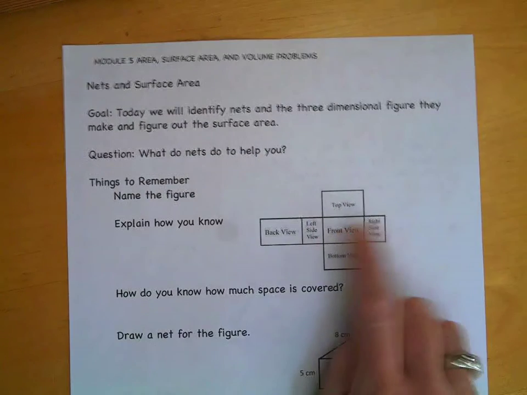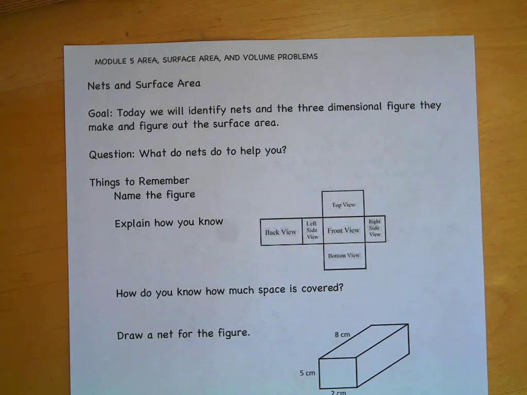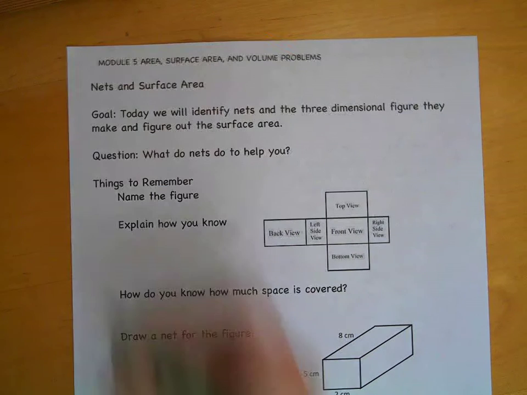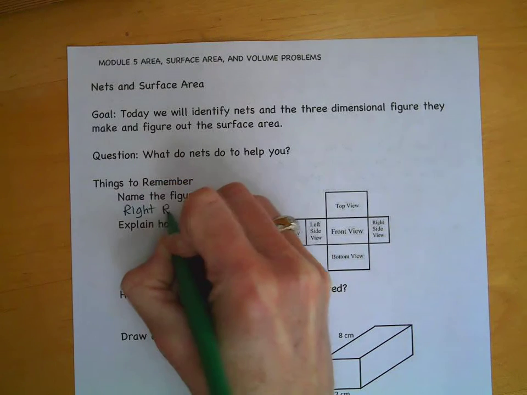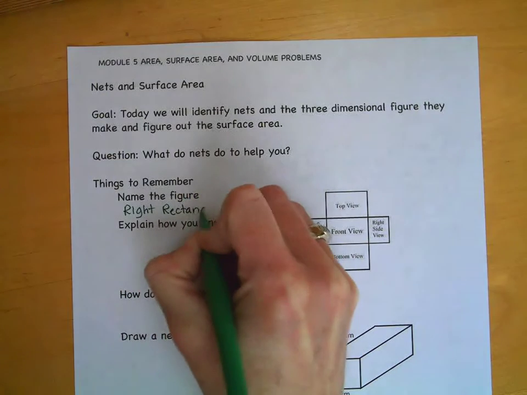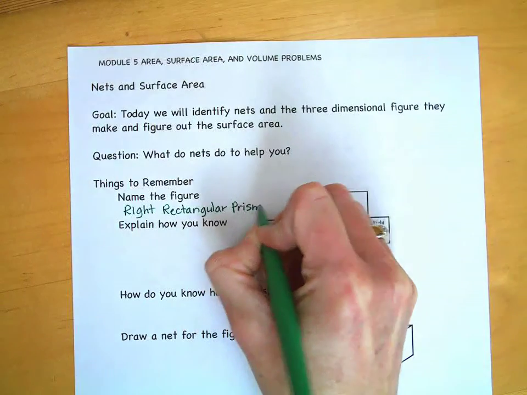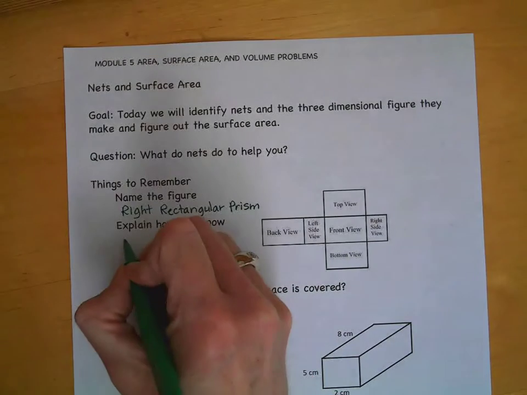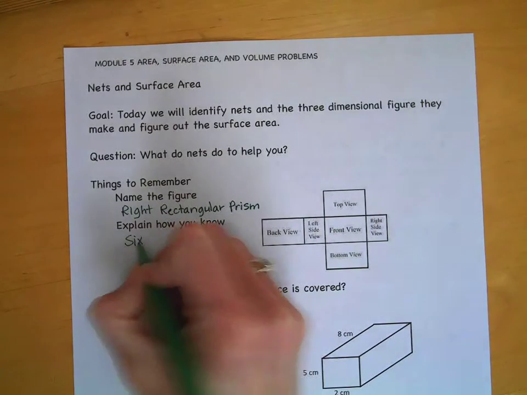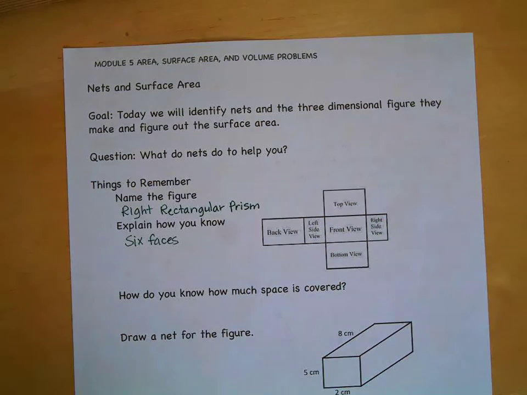So since I have 1, 2, 3, 4, 5, 6, I know that this figure right here is a right rectangular prism. So we're going to put right rectangular prism because that's what this net is, okay? And then it says, explain how you know. Well, the way we know is that there are 6 faces, okay? And the 6 faces tell us.